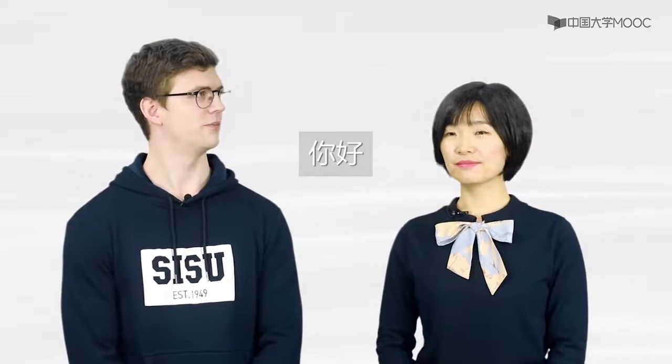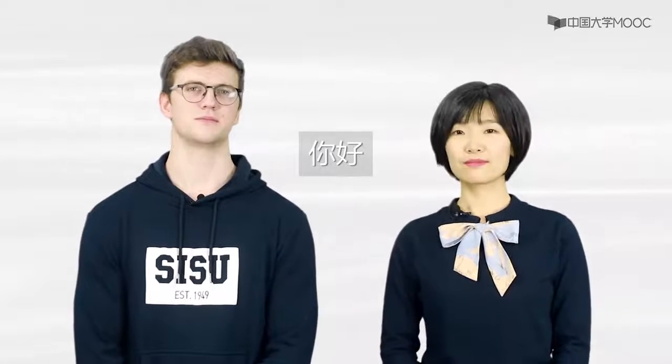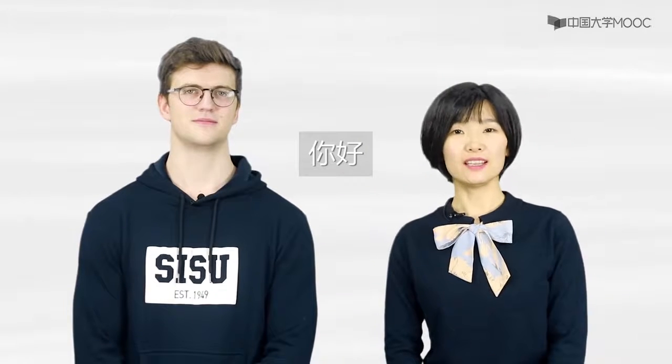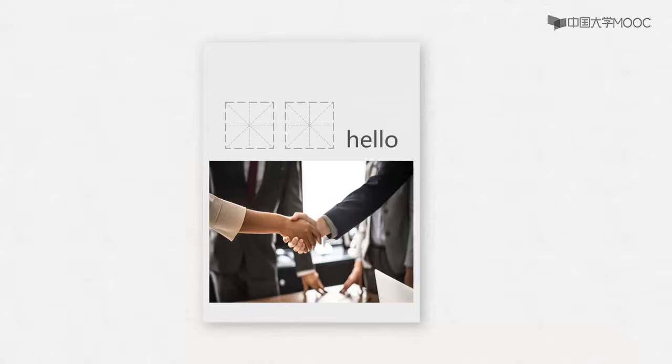George, do you know how to say hello in Chinese? Sure. 你好. Cool. But can you read this? What does this mean? These are the characters of 你 and 好. 你 and 好 are written here in Chinese characters, but you can't pronounce it when you see these characters. So we use Latin letters to indicate the pronunciation of Chinese characters.